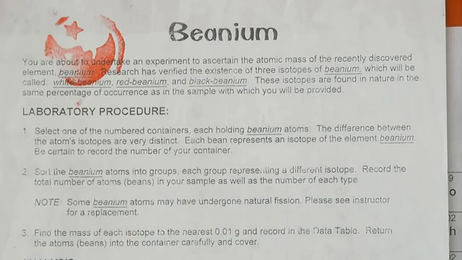It says research has verified the existence of 3 isotopes of beanium. Now an isotope, iso in science means same, tope essentially just means thing. So we have the same thing, but it must be different in some way. To us, an isotope is going to be an atom or 2 atoms that are the same atom, but they have different numbers of neutrons, which messes with their mass.